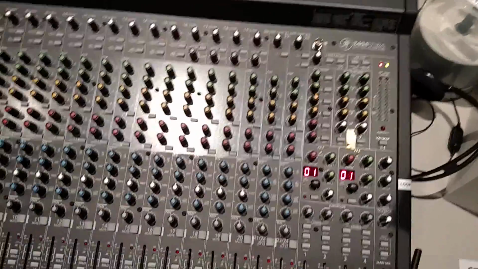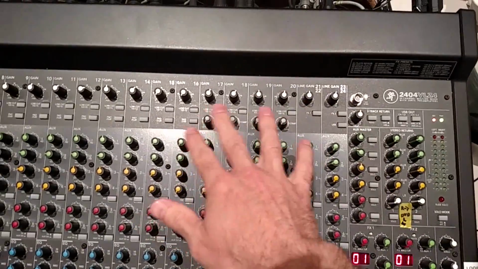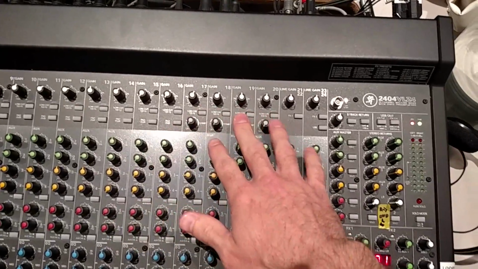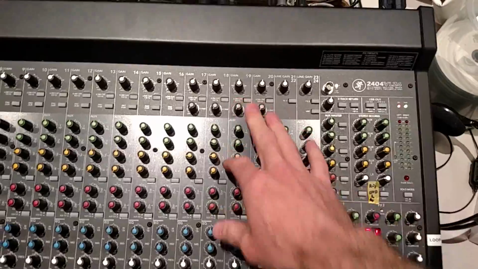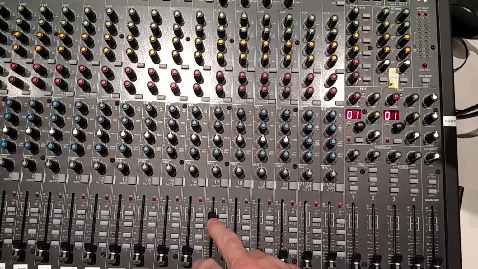Now, if you noticed, we've got 4 knobs right here. These 4 knobs act as built-in compressors. A built-in compressor limits how loud somebody will get. So you've got your individual control, so we're going to say we're on the green microphone.